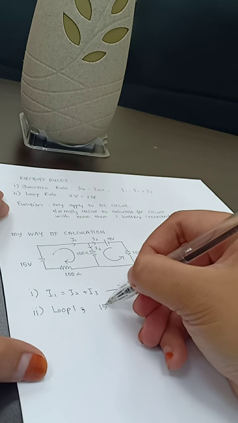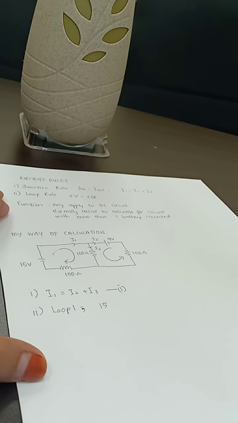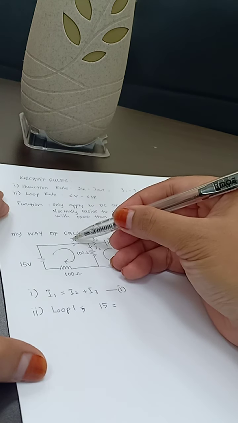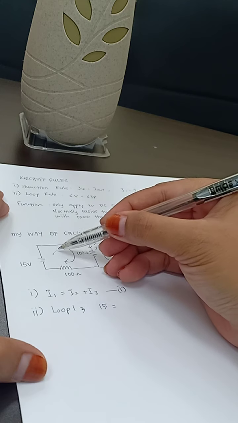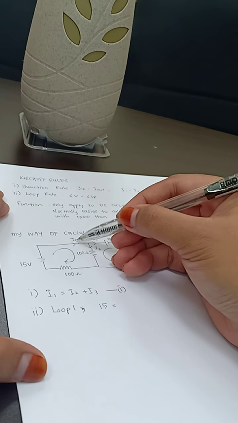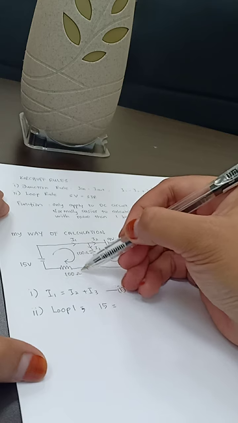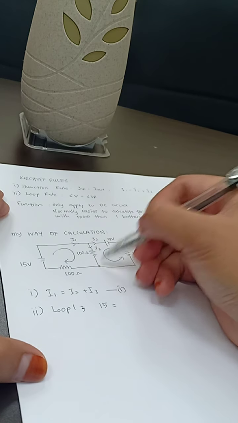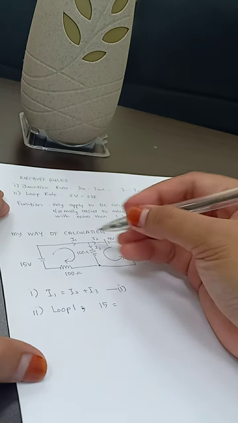You only have one battery, so on the left it's only 15. Put the equal sign, and then you can see that this current flows in the same direction as the loop. So I1, because this resistance carries this current when it meets back at this junction. So this is all I1.